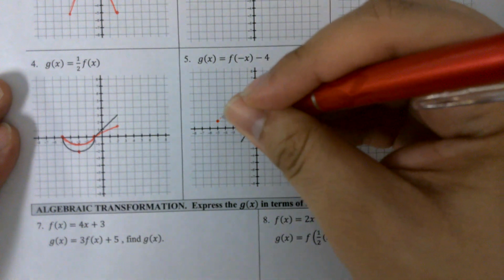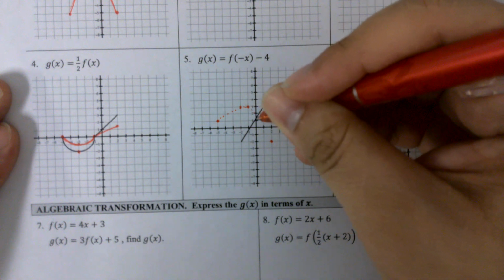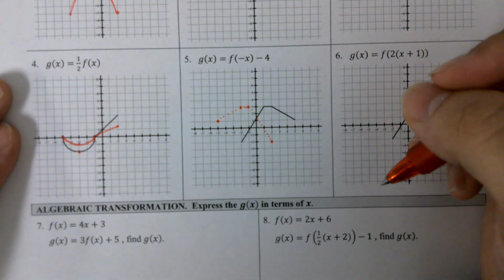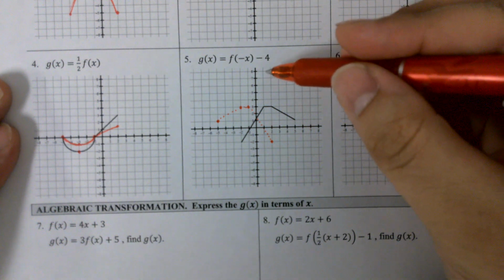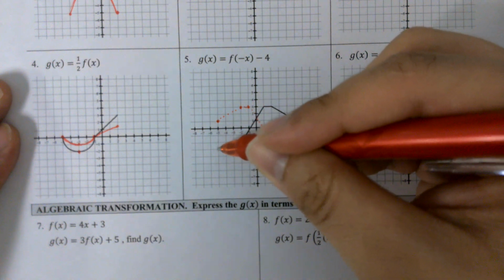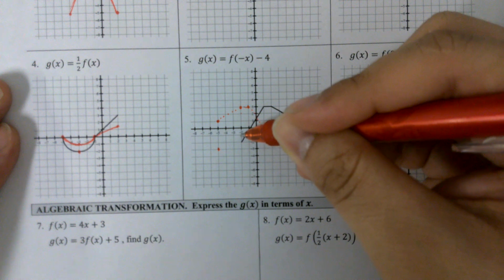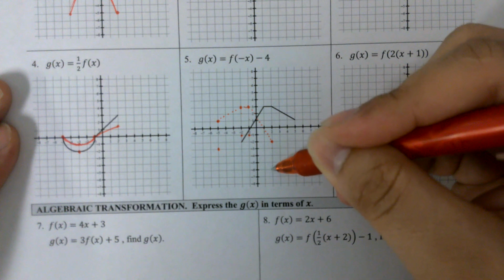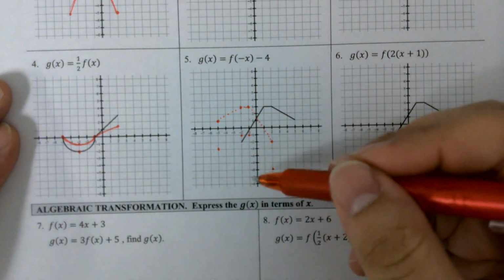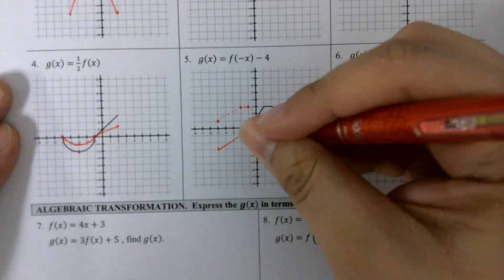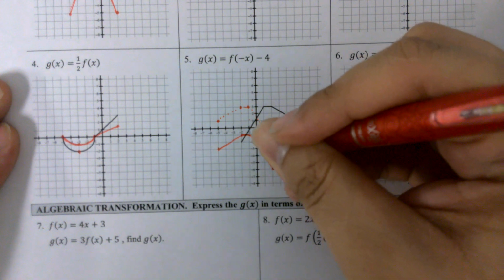So, connecting these with a dotted line so we can at least see that transformation. So we have a reflection over the y-axis, or aka a horizontal reflection. Now we have to move all of these points down 4. So taking this point, 1, 2, 3, 4, 1, 2, 3, 4, 1, 2, 3, 4, and 1, 2, 3, 4. Now we can connect these 4 points, and we get a graph that looks like this.